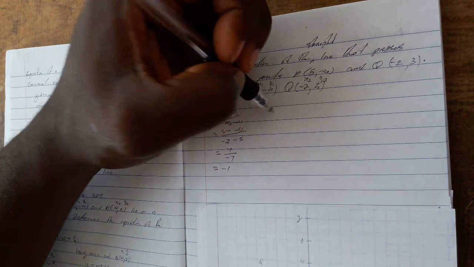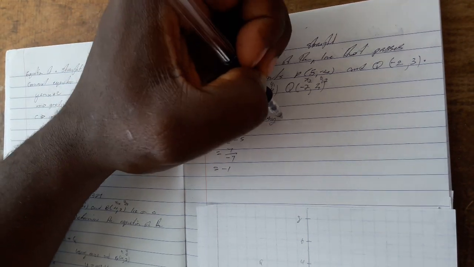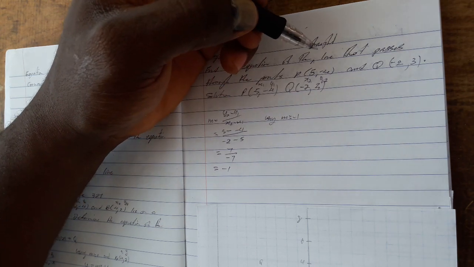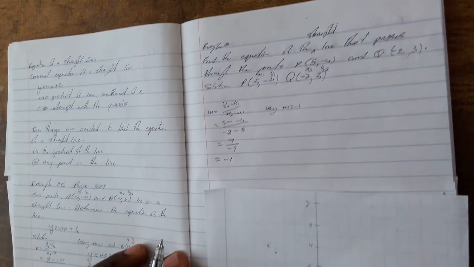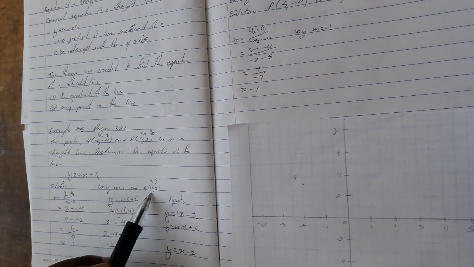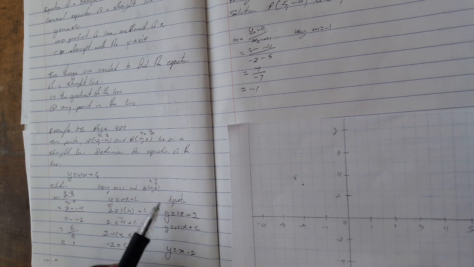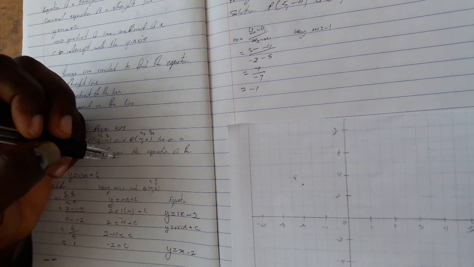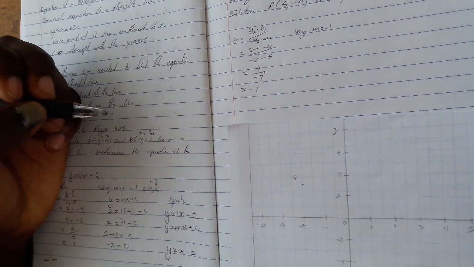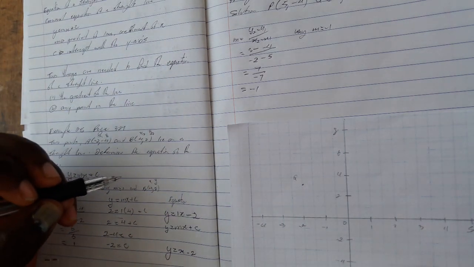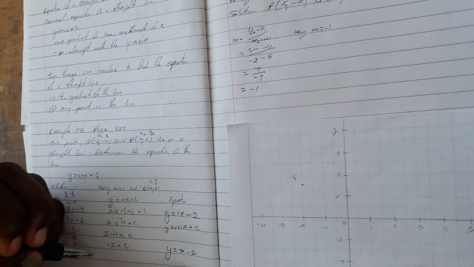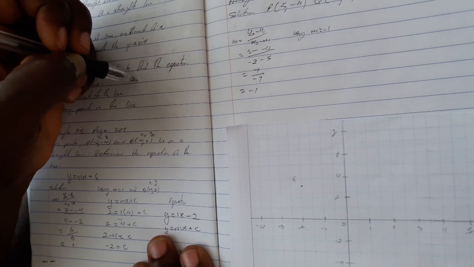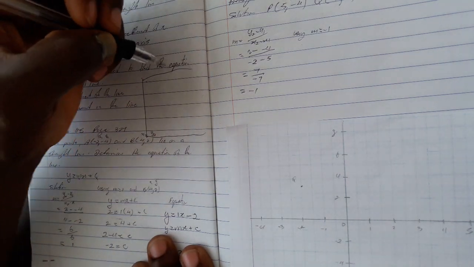So we have the gradient. Now using the gradient, m is equal to -1, and any point. So you can choose P or Q. Now remember, we're supposed to choose another point to see if we'll get the same equation. So let's try this. If we had chosen Q as (-2, 3), so I need some space. I need to find c.